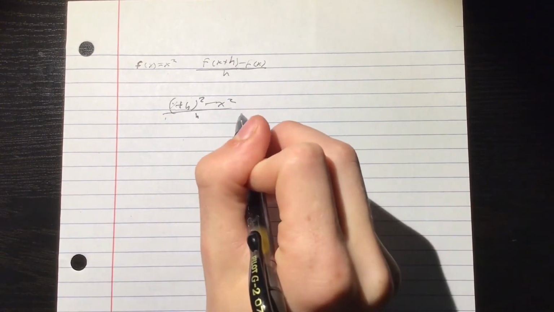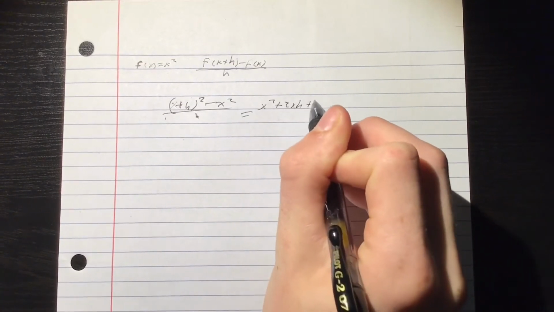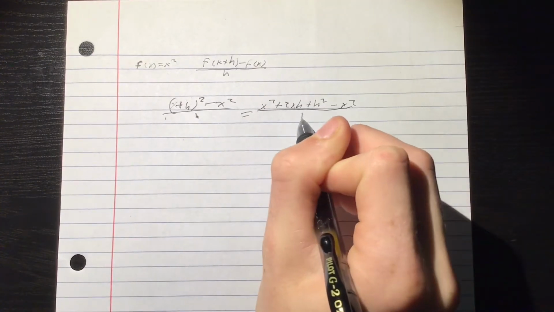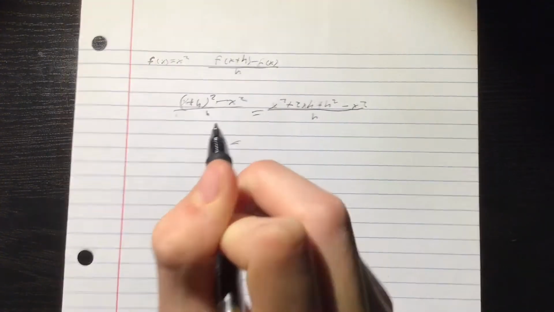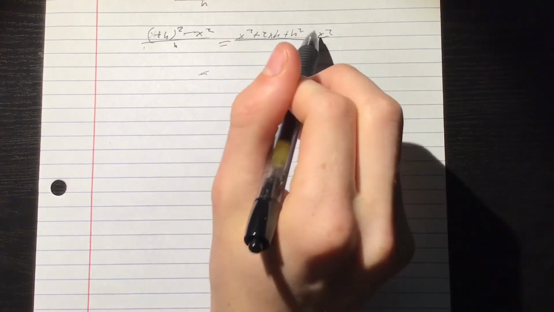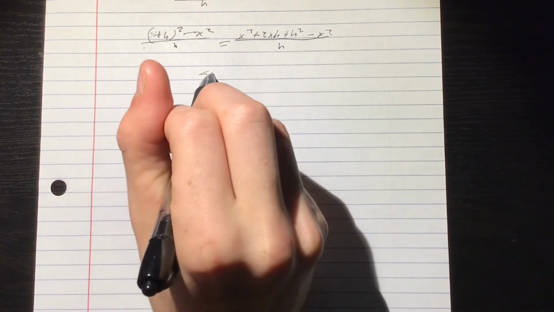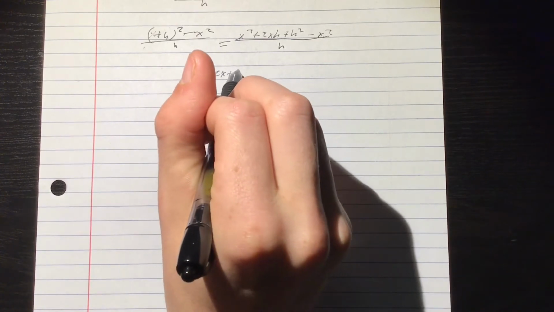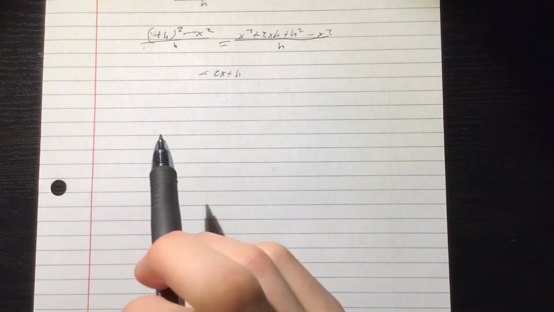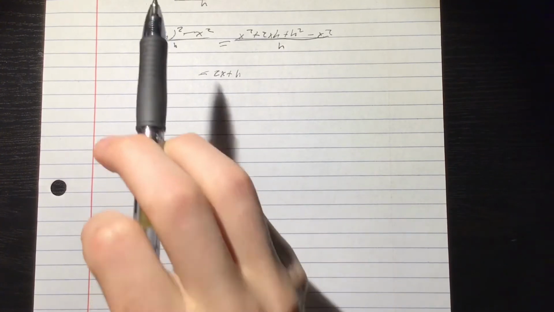But if we want to FOIL that out, that comes out to x squared plus 2xh plus h squared minus x squared over h. And this is just straight up algebra stuff that we looked at a few videos ago. X squared minus x squared, those go away. You got an h and an h and an h. So this finally comes out to 2x plus h. You're going to have to do this quite a bit in the beginning of the derivative learning. I think that's like chapter 3. But here's kind of an introduction.